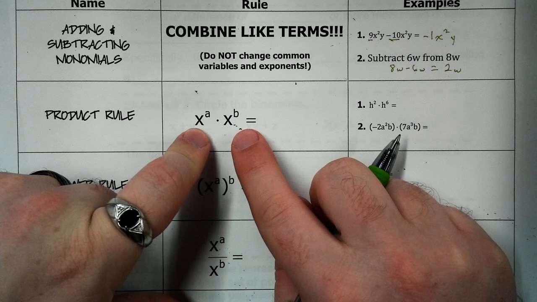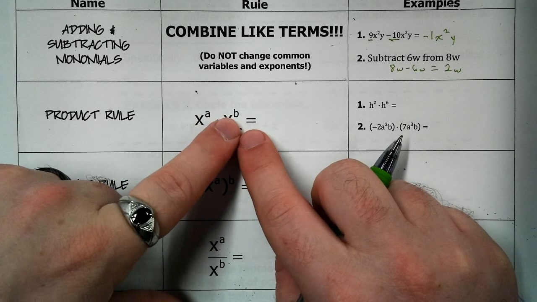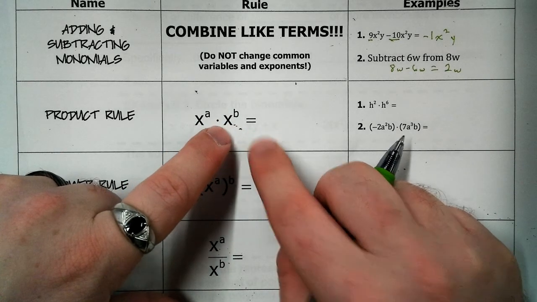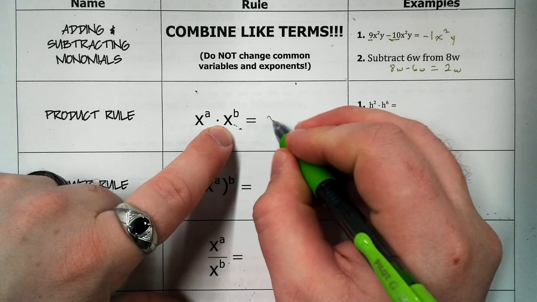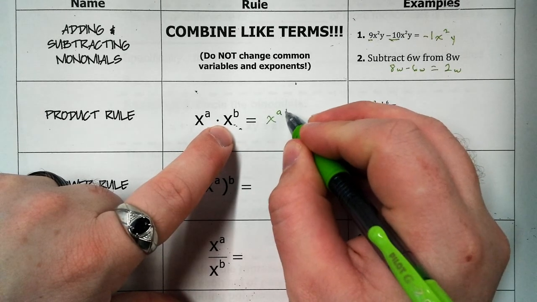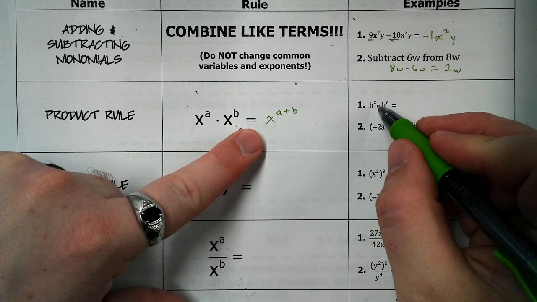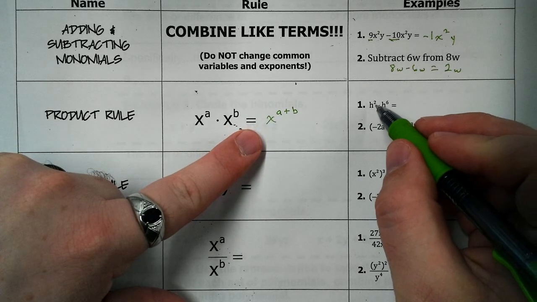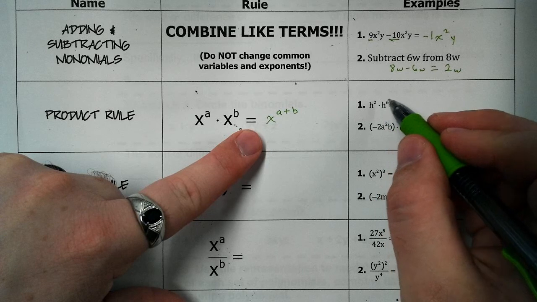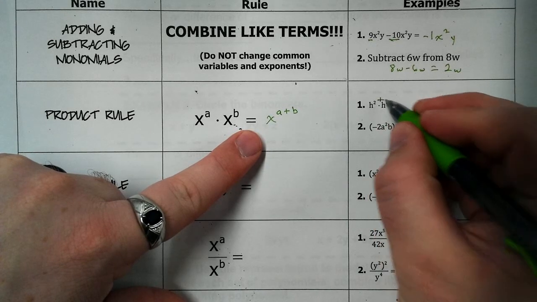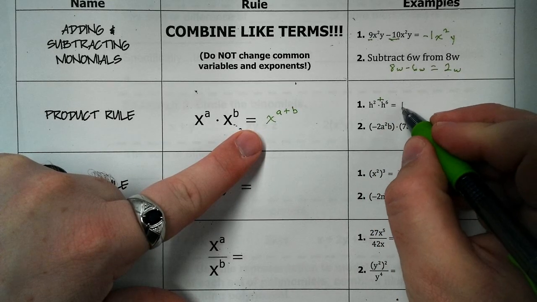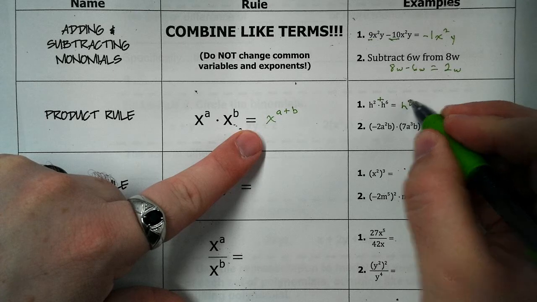Product rule. If we have x to the a times x to the b, so we're multiplying, they've got the same base, you're going to add the exponents. So on this one, h squared times h to the 6th, they both have h, so 2 plus 6, because it's the product rule, and 2 plus 6 is 8, so h to the 8.